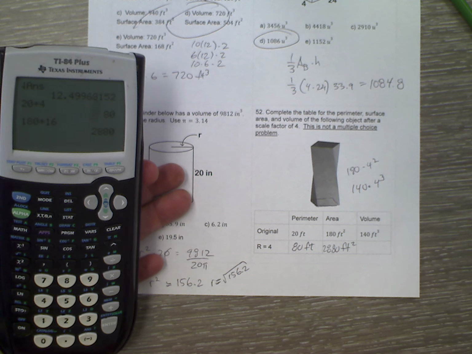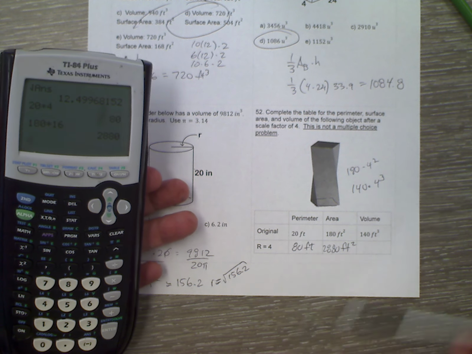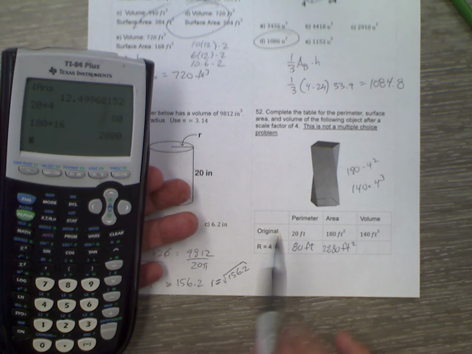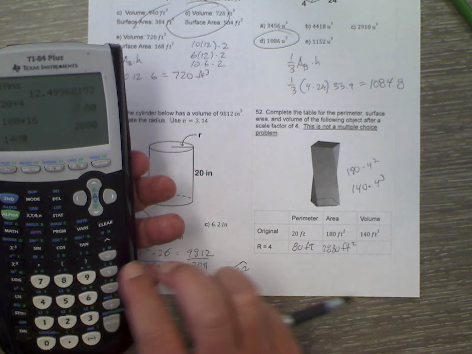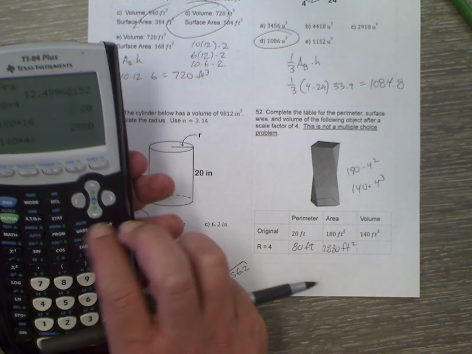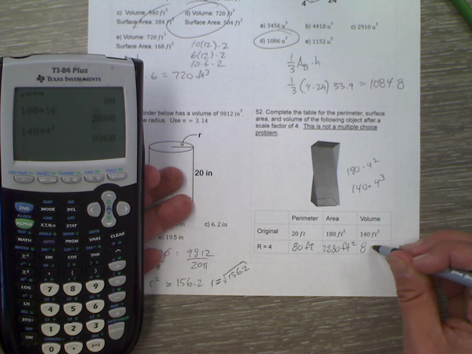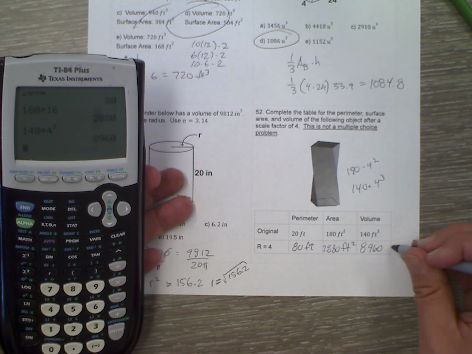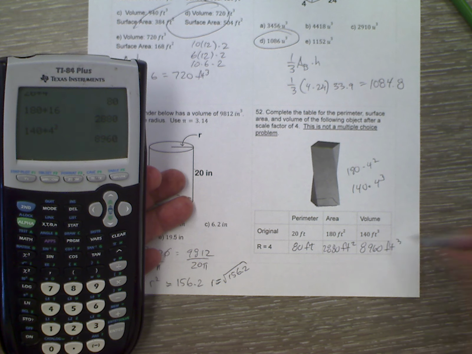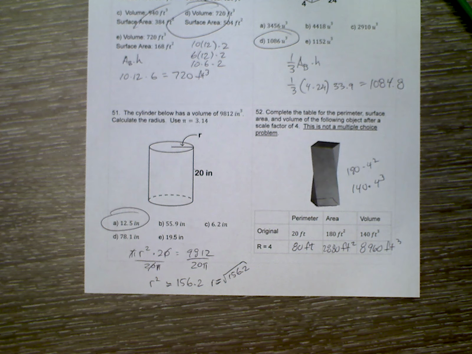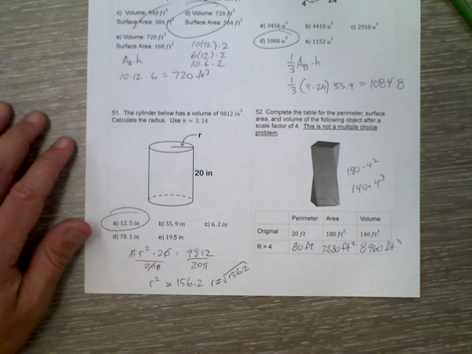And volume moves with the cube of the scale factor because all 3 dimensions are multiplied by the scale factor. So it's going to be 4 times as wide, 4 times as deep, and 4 times as tall. So I got 140 times 4 raised to the 3rd power, which is 8,960 feet cubed. And that is all she wrote, I guess. Yeah. All right. Beautiful. Well done.